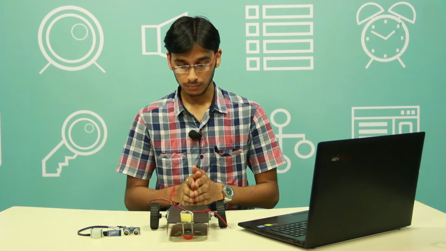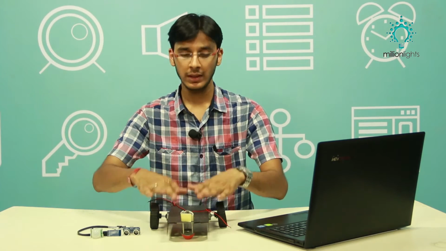Now let's talk about various circuits or various types of robots that we can build on it. We have seen how this moves. We have also seen how to connect Arduino and how to place the breadboard on top of it. Now with the help of this basic circuitry, we can add sensors and make various different types of bots.